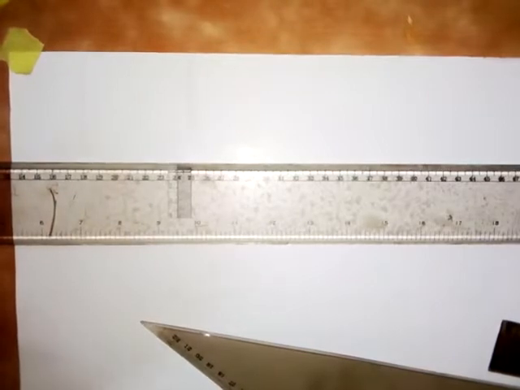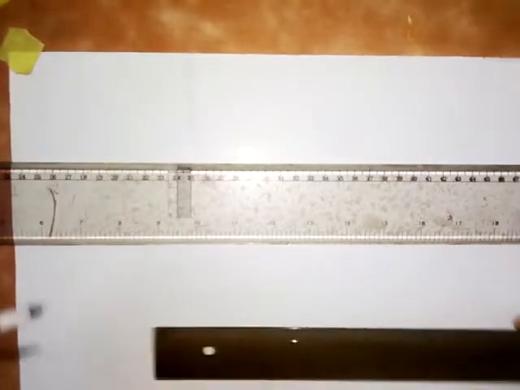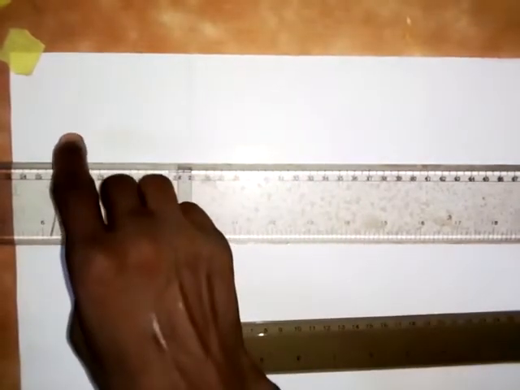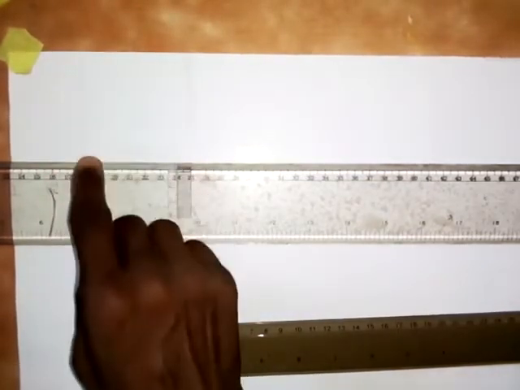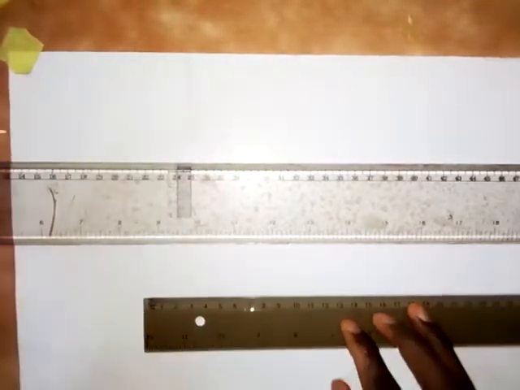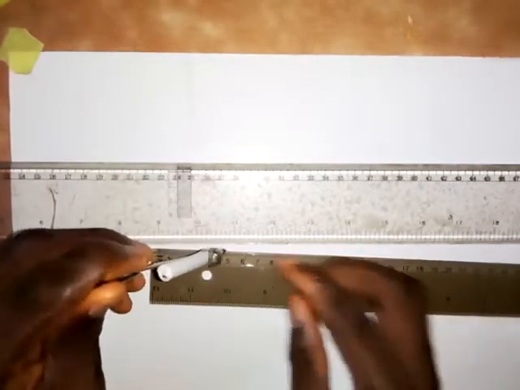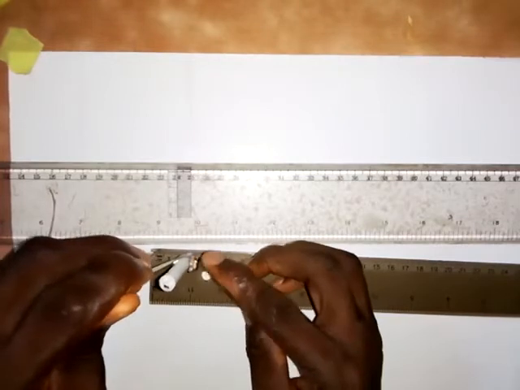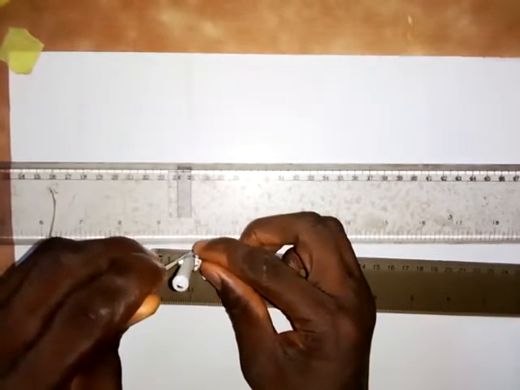So the radius is 25. With your compass, take 25 mm on your ruler after you have drawn a vertical line. I have drawn a partial vertical line here, and I will make it visible. If the diameter is 50, the radius will be 25, so take 25 mm on your ruler with your compass.